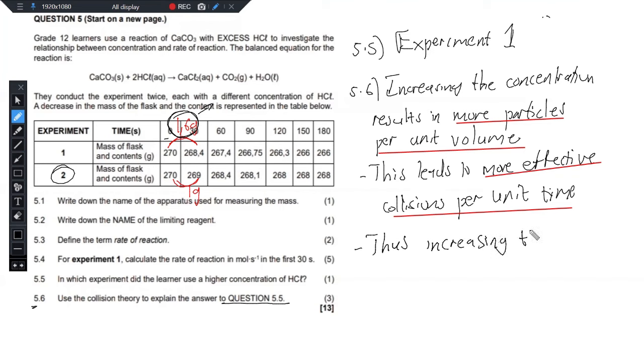So we'll end up having a higher reaction rate as compared to experiment number 2, because we have used a higher concentration of HCl. Okay, so that would be your 3 marks there.